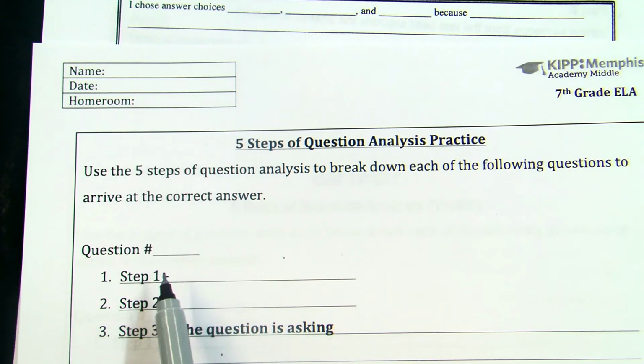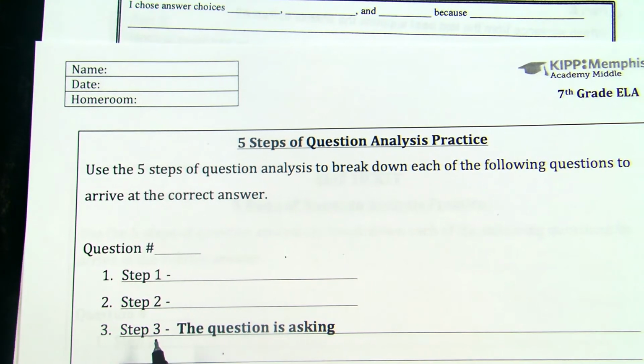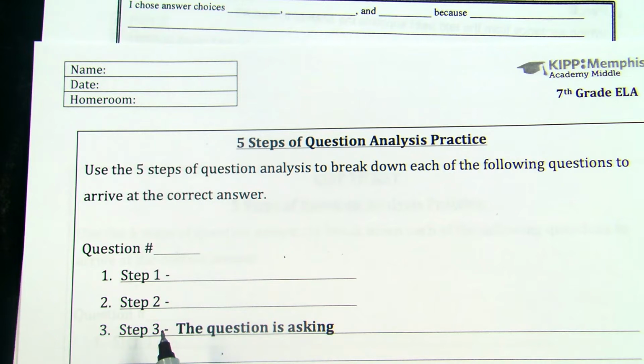You're going to follow the 5 steps step by step. If you get confused, look back at your notes. Do not just say, Mr. Wilson, I don't know how to do this. Look back at your notes for help.